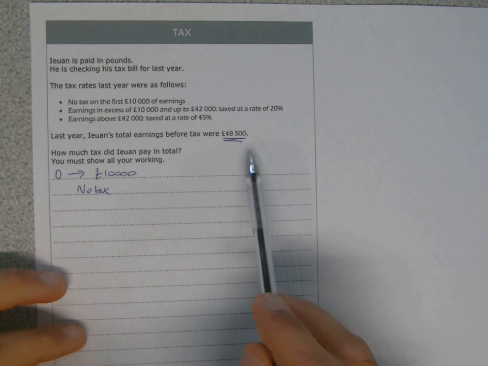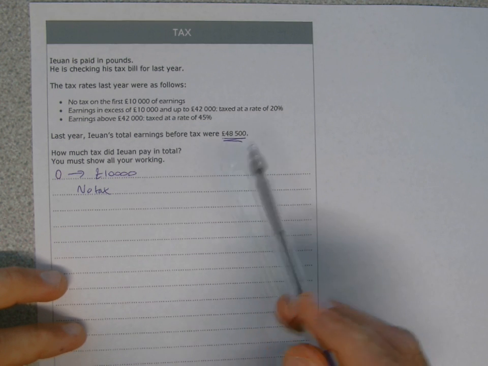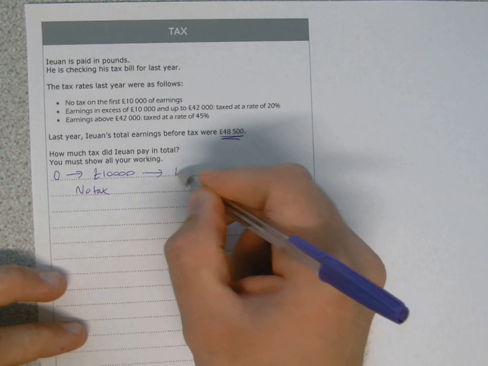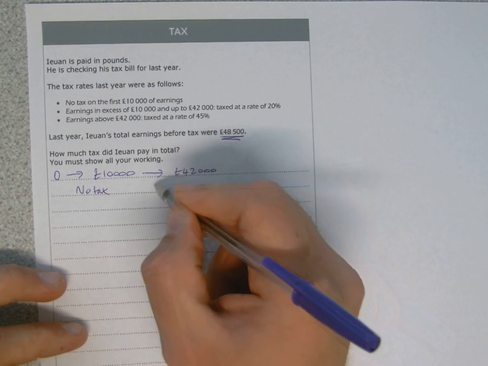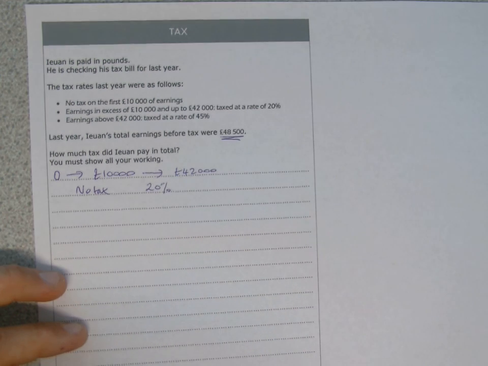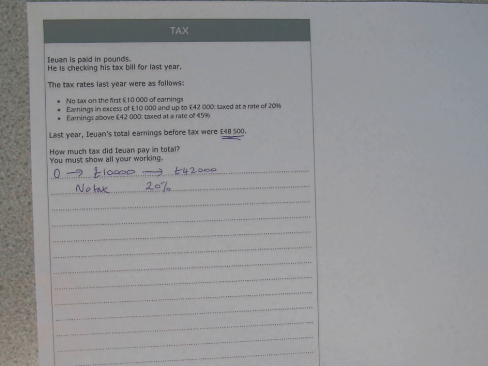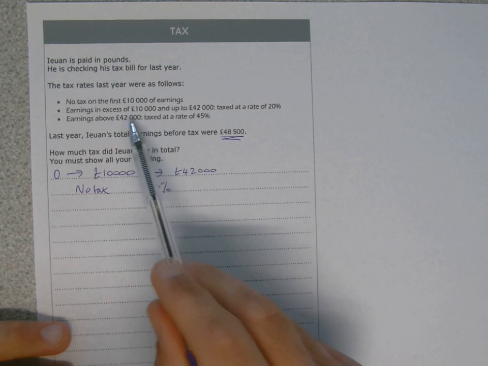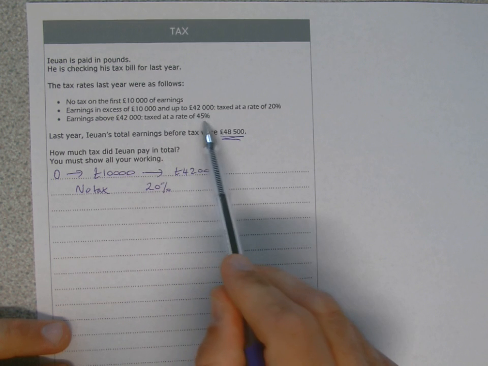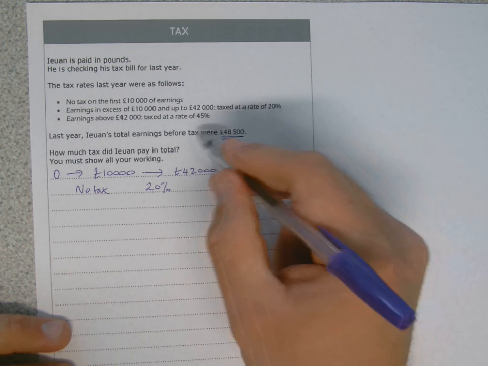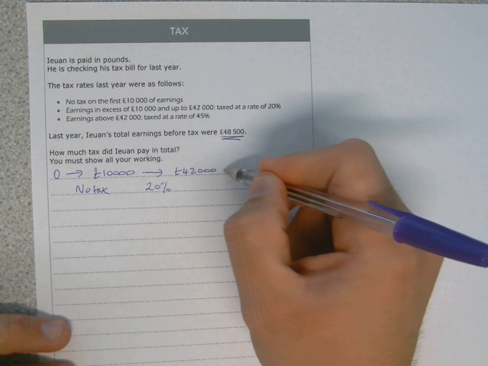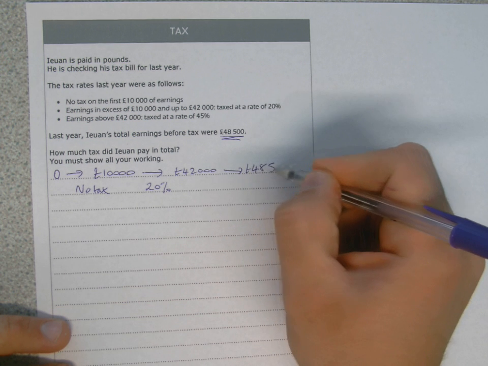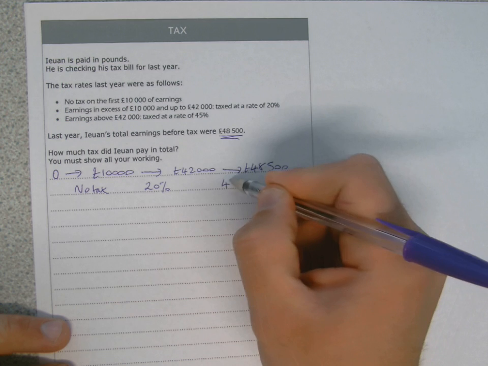So you can see Ian here earns much more than 42,000. Everything now from 10,000 for Ian up to £42,000, he'll be taxed at 20%. And then, of course, as your income gets even higher, above 42,000, you're taxed at a much higher rate, 45%. So everything above 42,000, all the way in this case to Ian's 48,500, will be taxed at 45%.